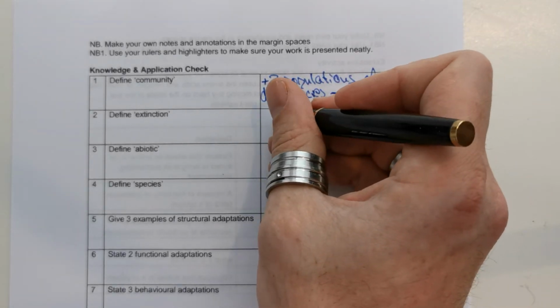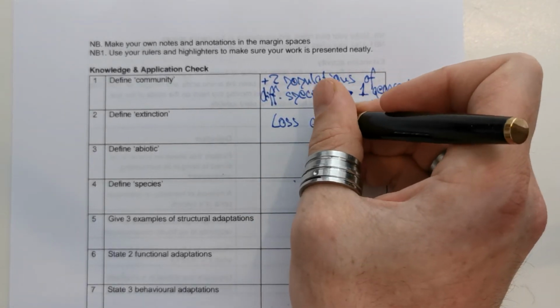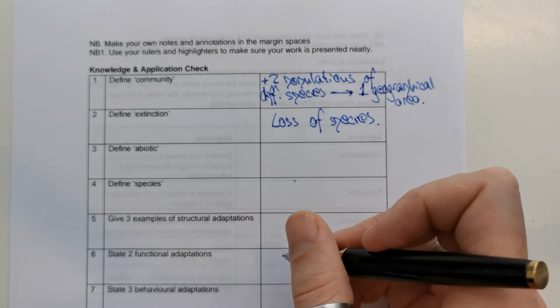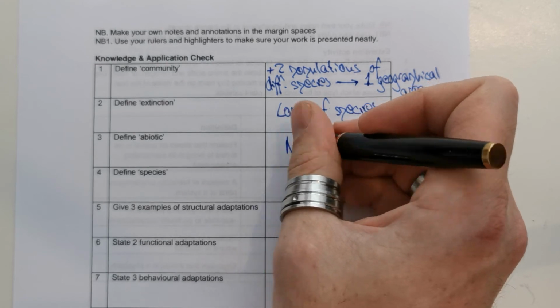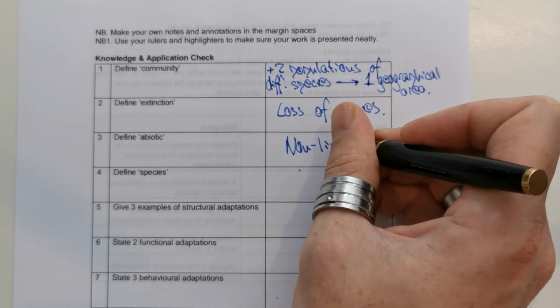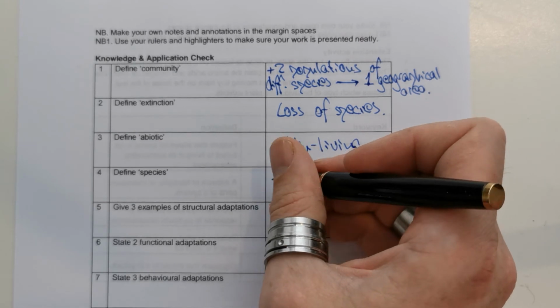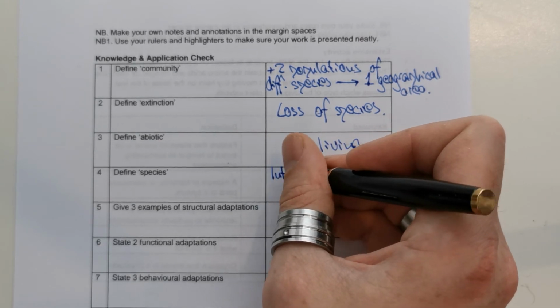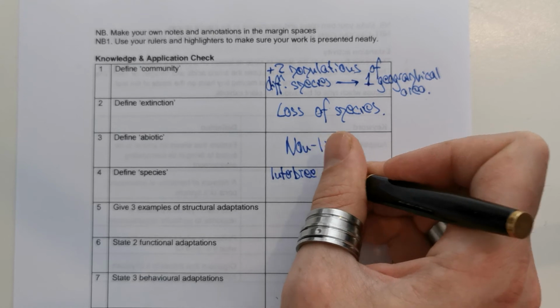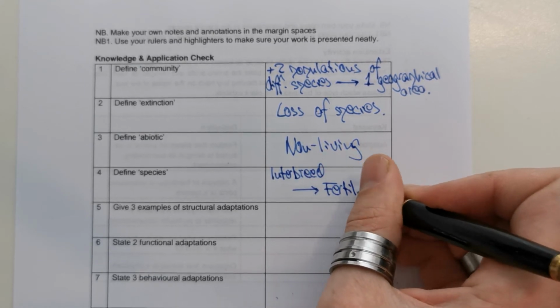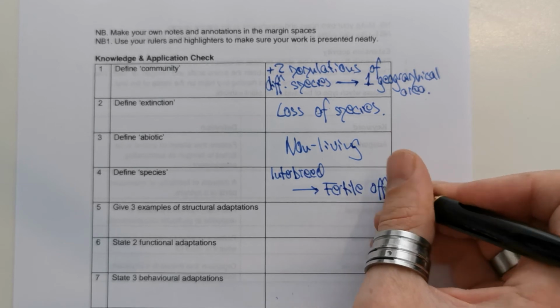Define extinction. Extinction is the loss of a species. Define abiotics. Abiotic are non-living factors. So species are organisms who can interbreed to produce fertile offspring themselves that can reproduce.